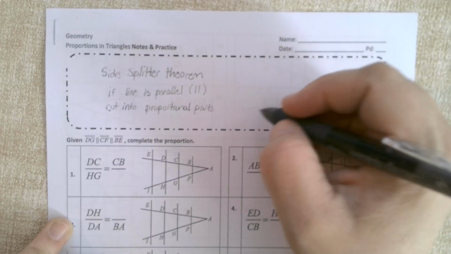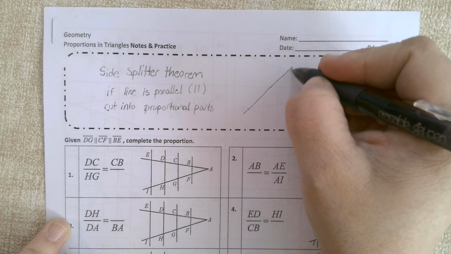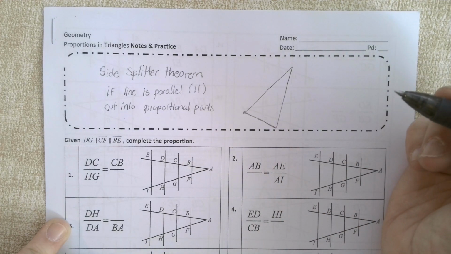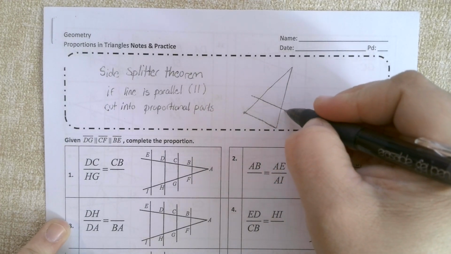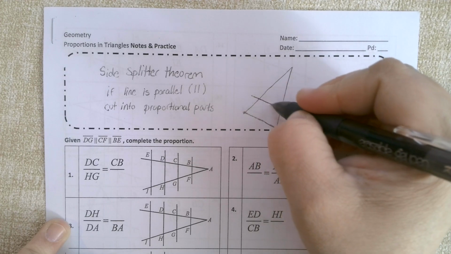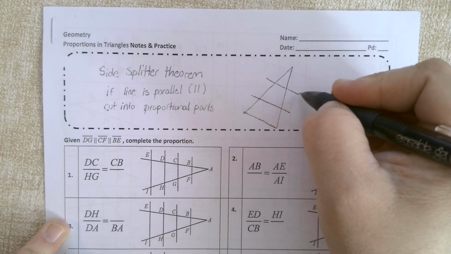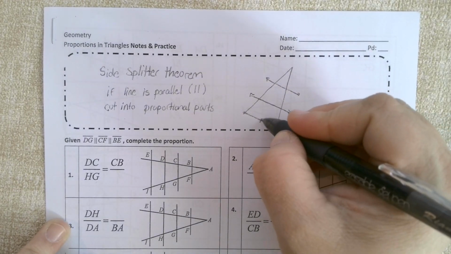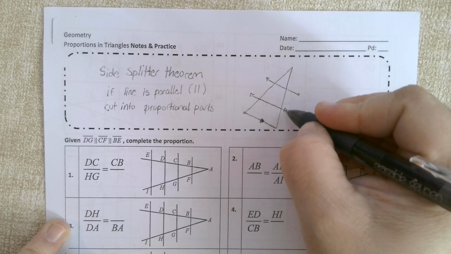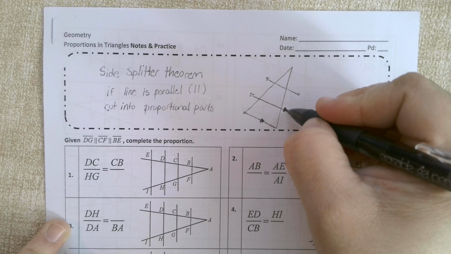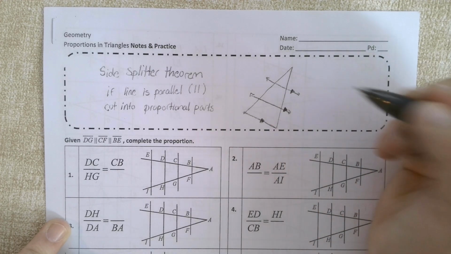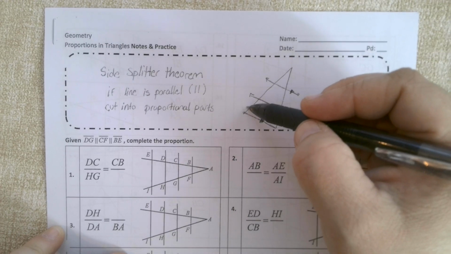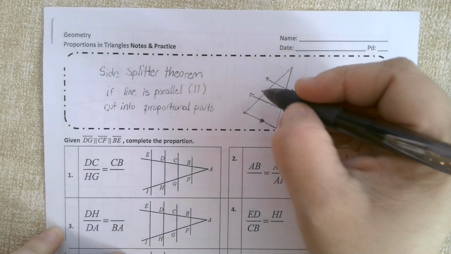Okay, so this makes a lot more sense when I draw a picture. If I have a triangle that looks like this, and I draw a couple of lines through it that are, if I could draw straight, parallel to the bottom side of the triangle. Remember, another way that we show parallel in a diagram is with these little play buttons, right? If you see the play buttons, we know they're parallel. Then all of the parts that it is split into become proportional.